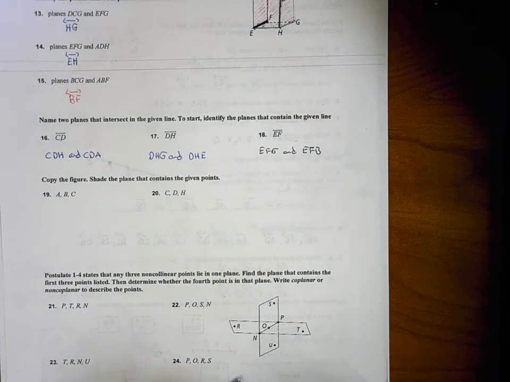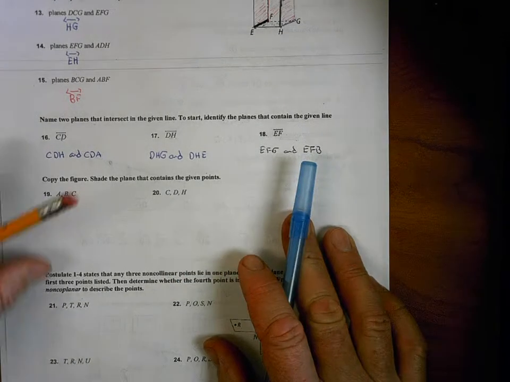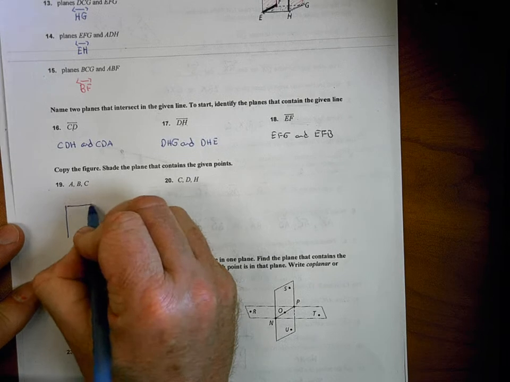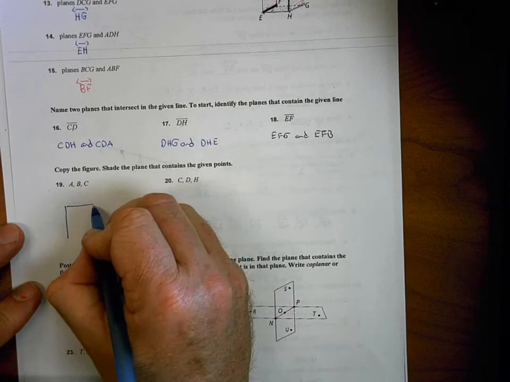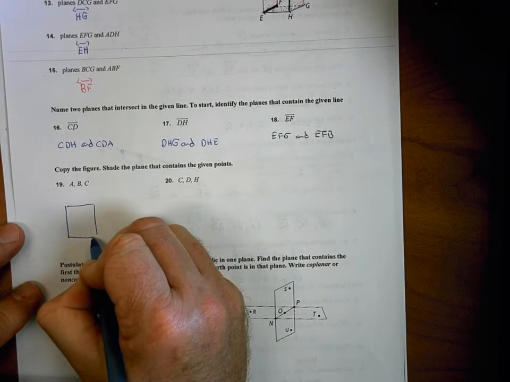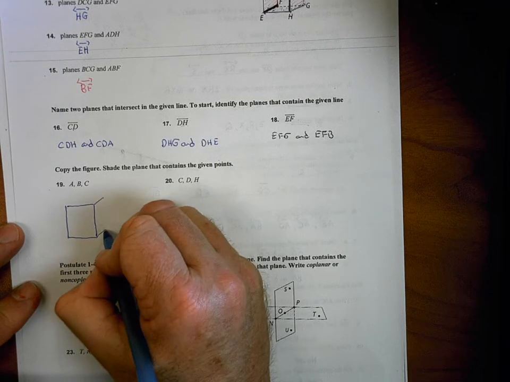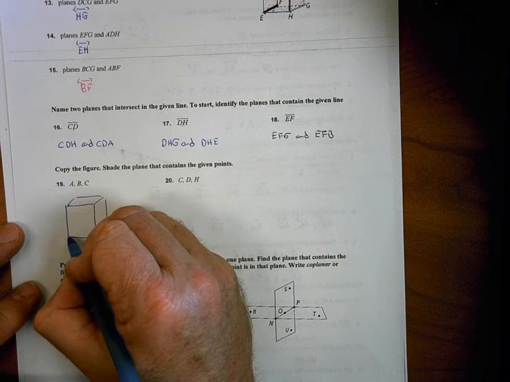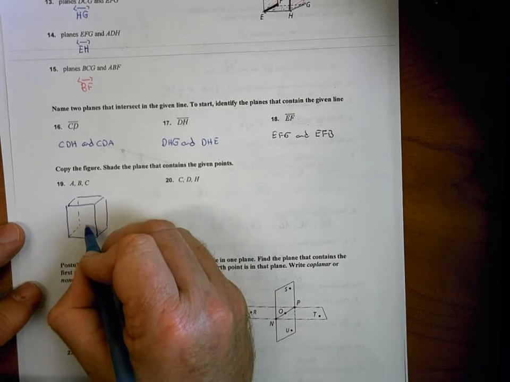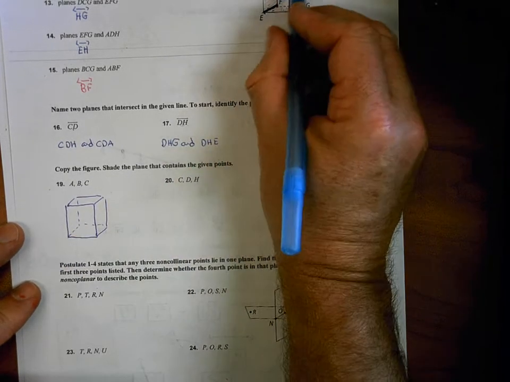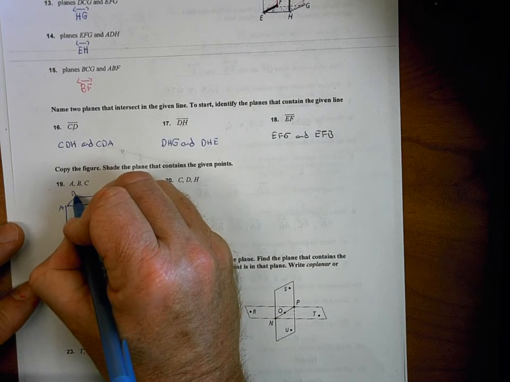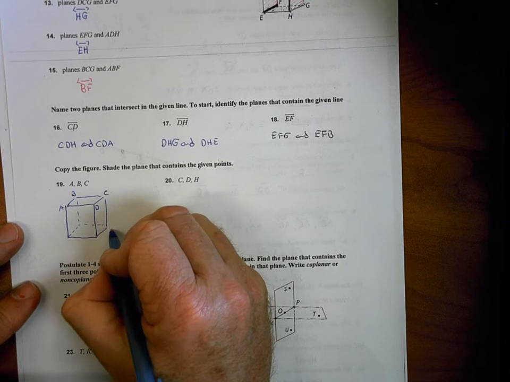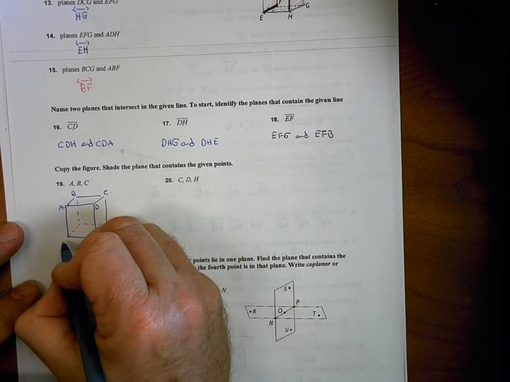All right, number 19 and 20, we're going to copy the figure. So we're going to copy this figure right here. And then after we copy the figure, we're going to shade the plane that contains the given points. Okay, so here's my figure. I'm drawing a 3-dimensional figure here. I'm going to put the letters in. So I have A, B, C, D on the top. Then I have G and H down here. And then I have E and F.